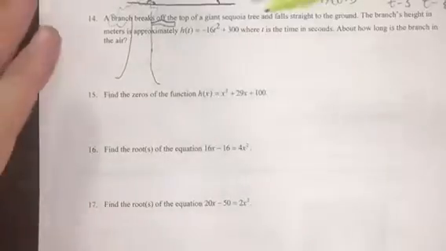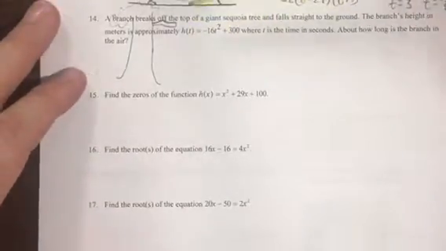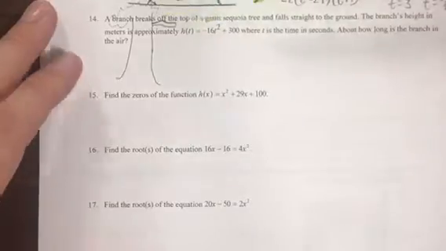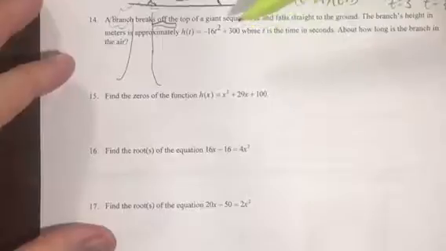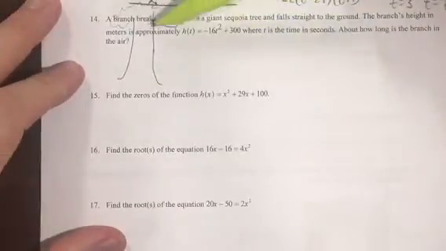Yes, it's exactly proportional, everything to scale. It's perfect. Now, a branch breaks off on top of a giant sequoia, falls straight to the ground. The branch's height in meters is approximately, and you see this part right here.